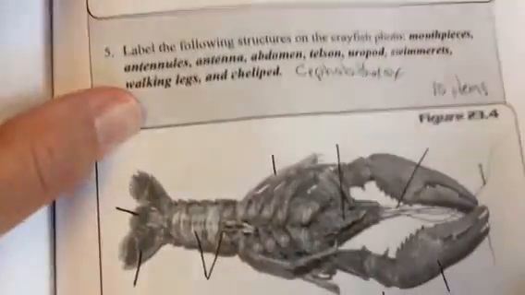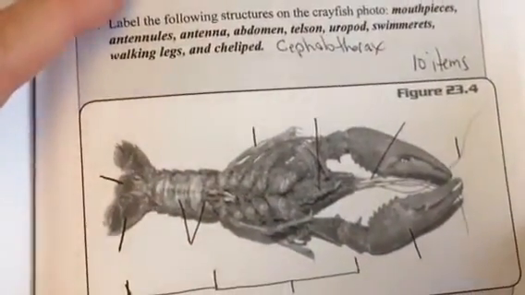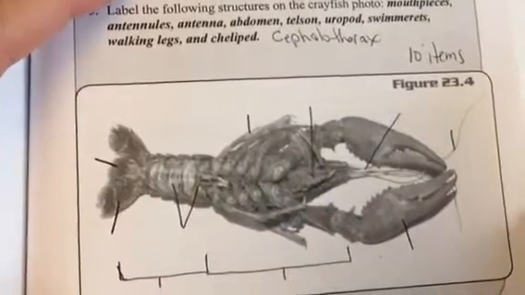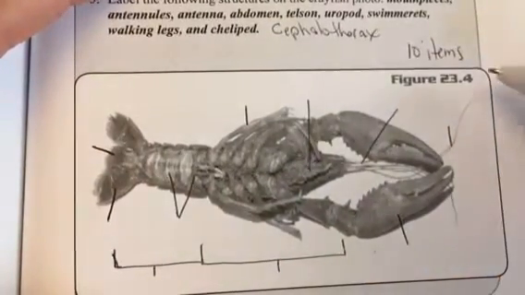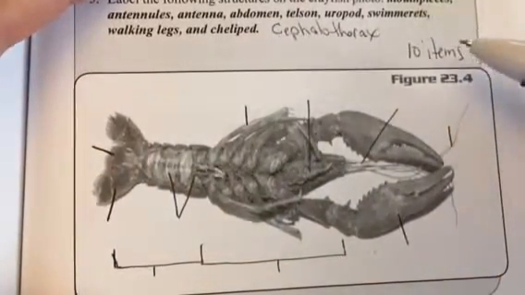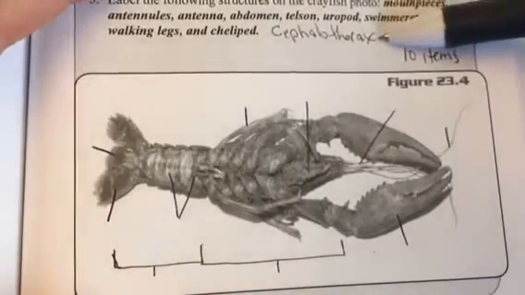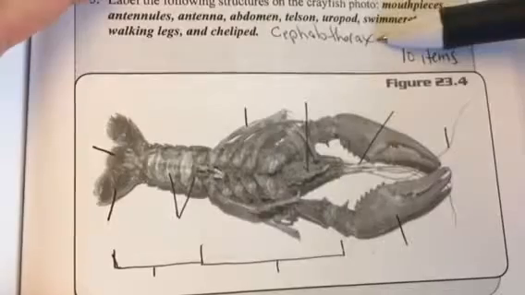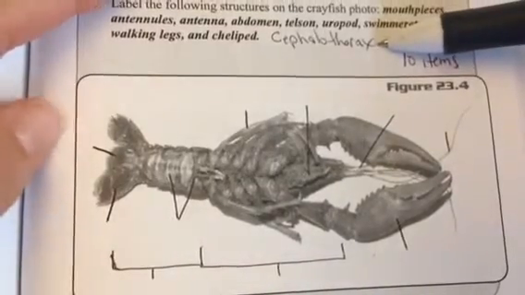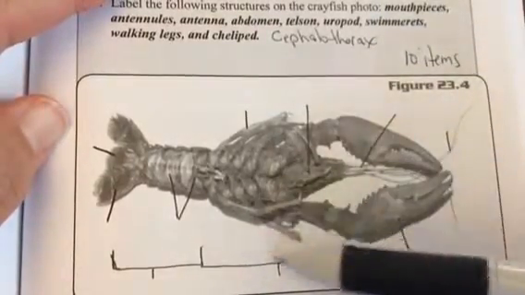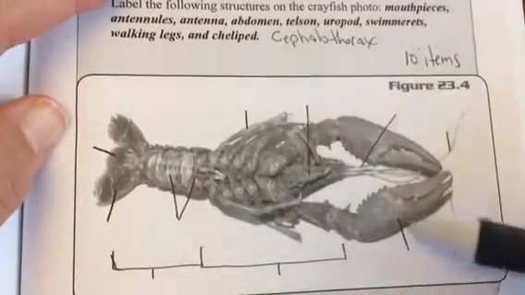Number 5, I did the same thing for number 5. On number 5, they want 10 items. All of the items but one are listed. Here's the other item they want listed on here. And I've given you the label lines.